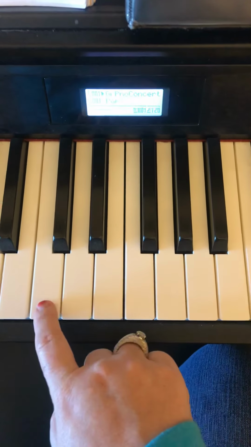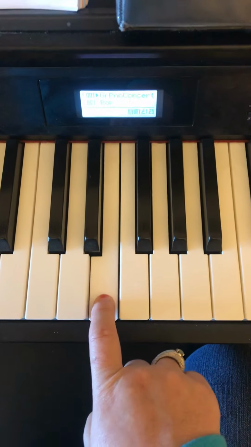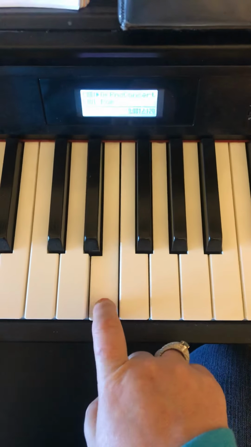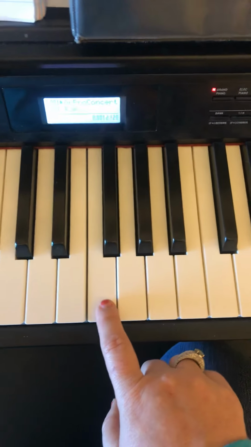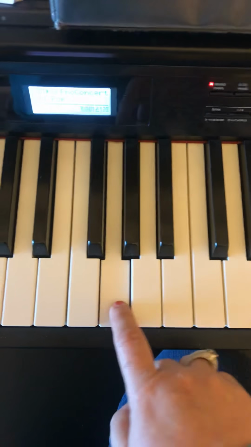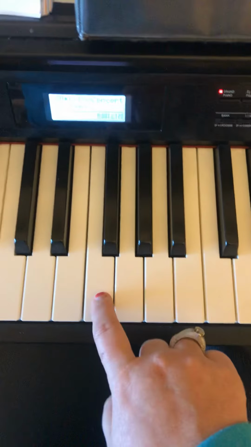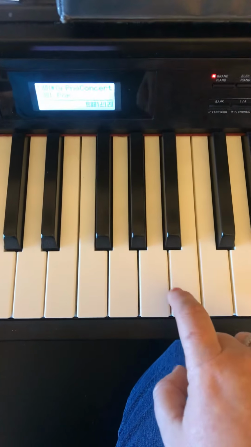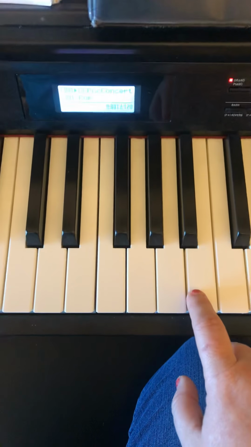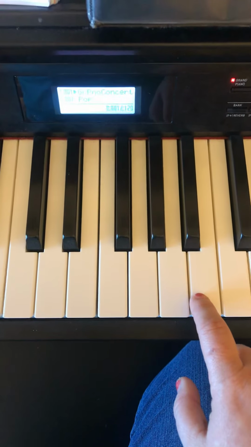Then you can go cute, dirty elephants, C, D, E. And with the F, you can say furry gorillas ate bananas, F, G, A, B. So that's important to remember.